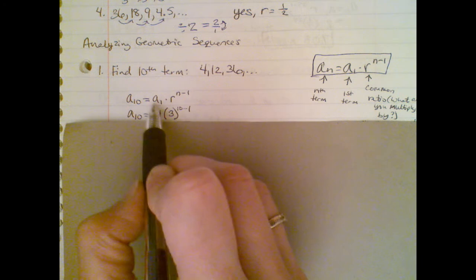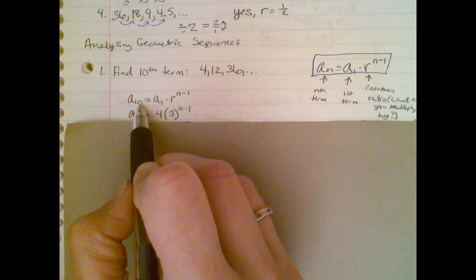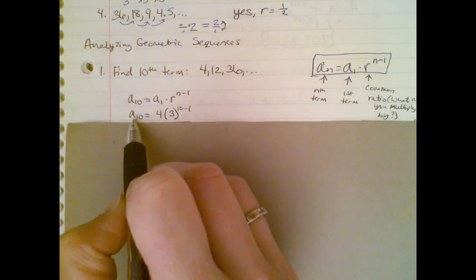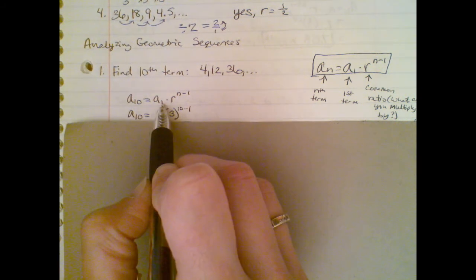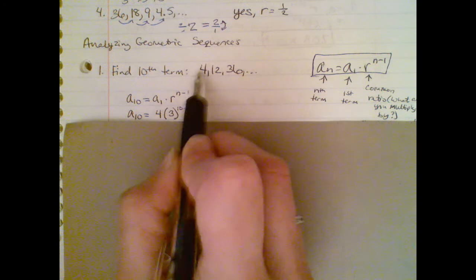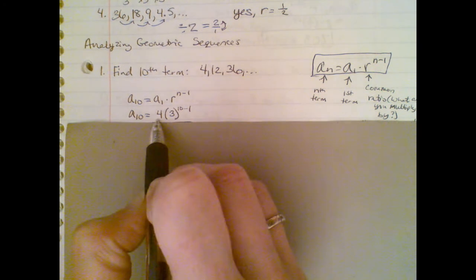Okay, then from there, it says a sub 10, what is the 10th term? We don't know what that is, so we leave that. That's going to be our missing term. Our a sub 1 means what is the first term, so our first term of our sequence is 4. So we substitute that in.